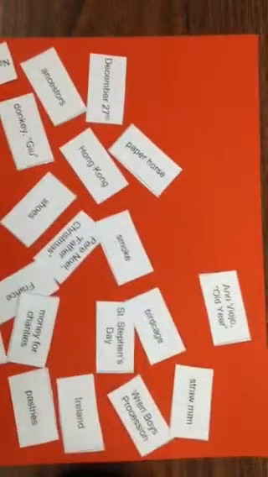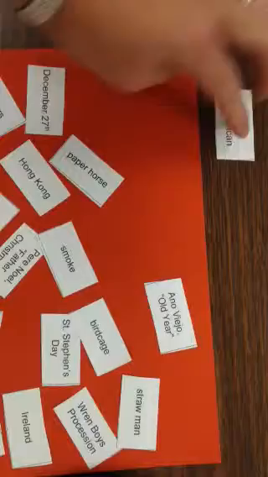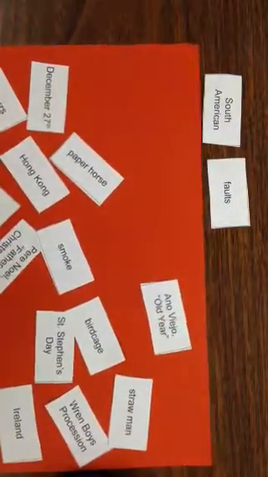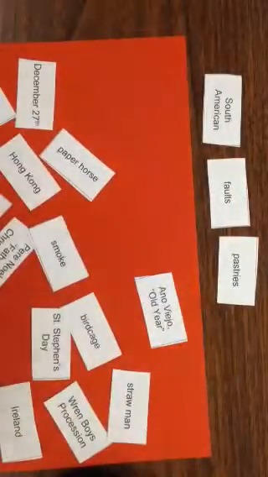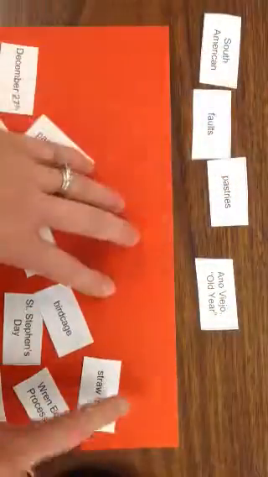Now you'll want to read paragraph 2. As you read paragraph 2, whenever the kids hear their word read aloud, then they will stand up. So you'll have, let's see, this kid, and this kid, and this kid, and this one, and this one.